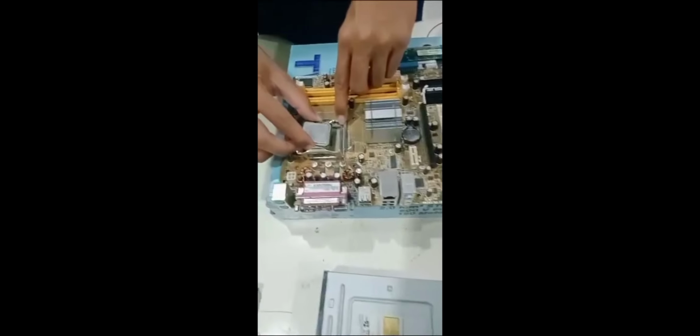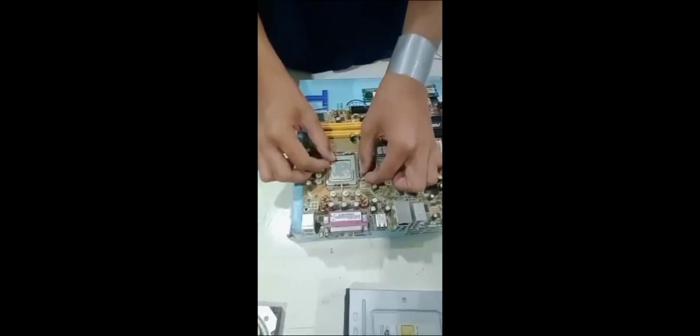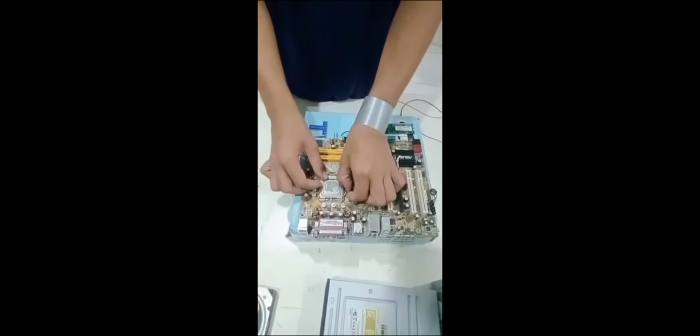There's a little golden triangle in the corner to help you align it properly. Also, notice how I place the motherboard in a box to avoid the static electricity.